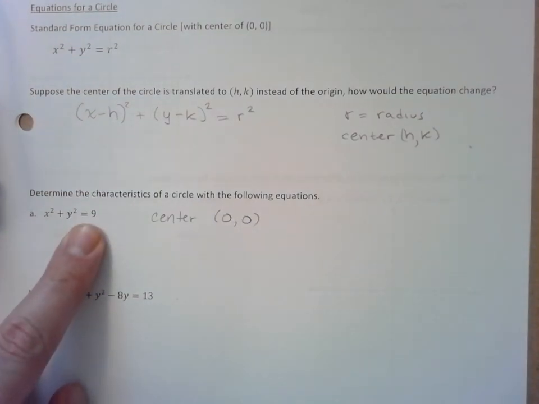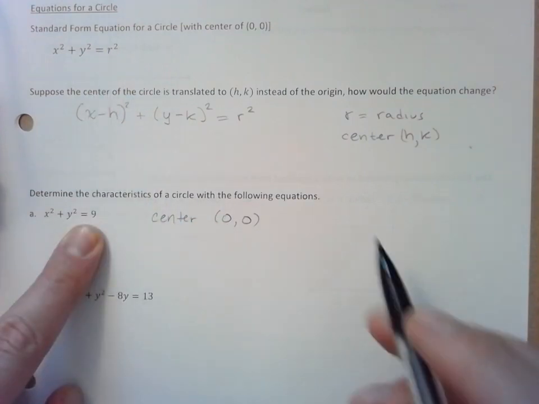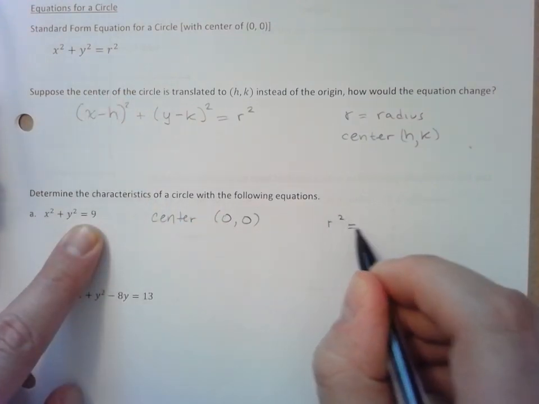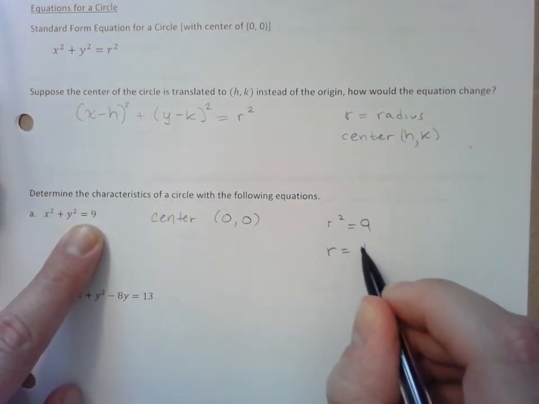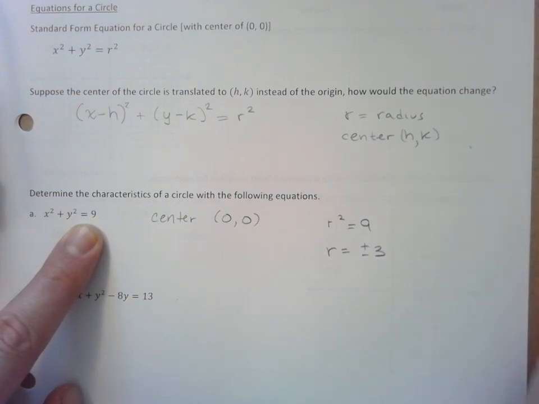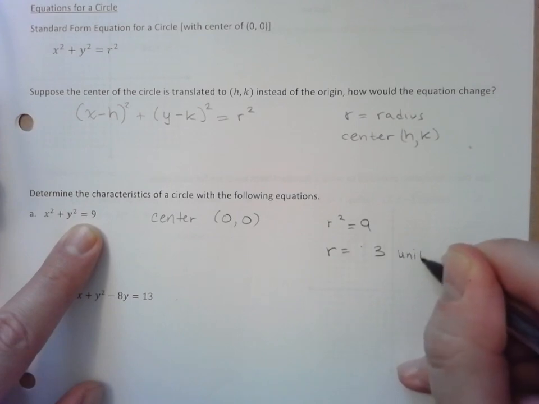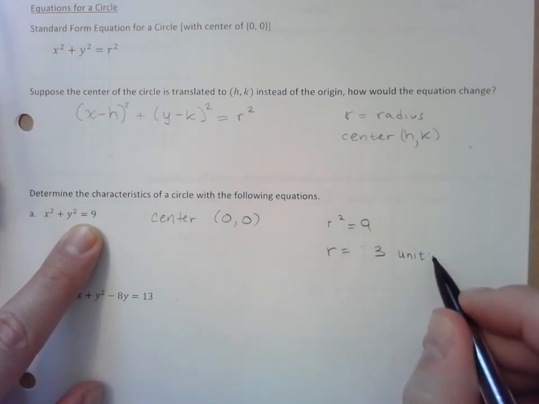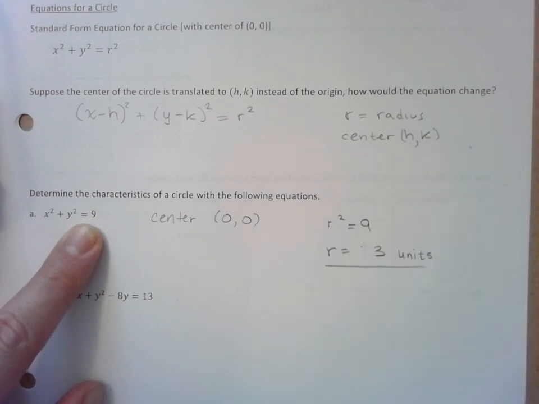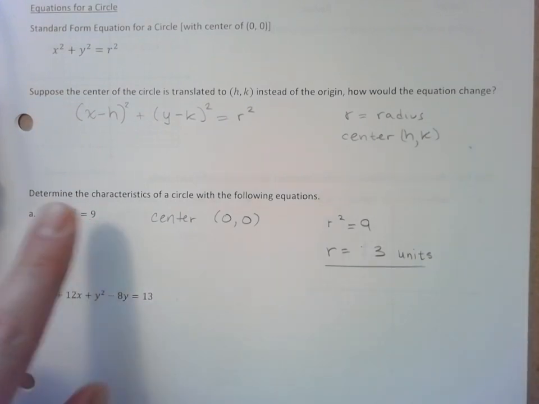The 9 represents the square of the radius. So if r squared equals 9, then r could equal positive or negative 3. However, that being said, a radius is a length. Length should never be negative. So the radius will be 3 units long, and that's all the information we can get out of this formula.